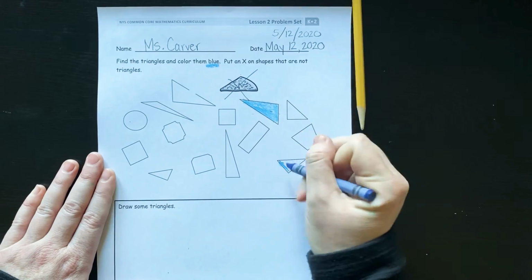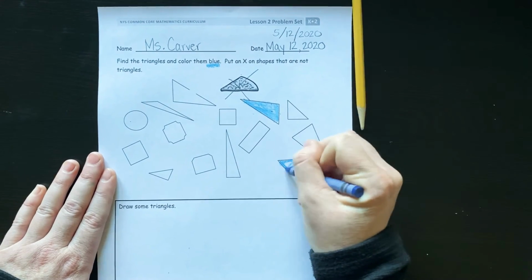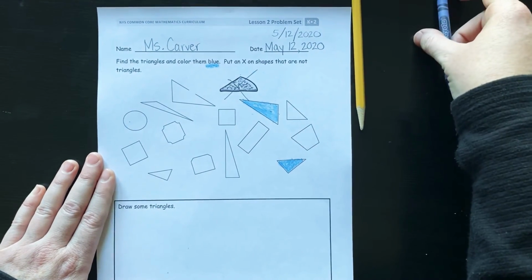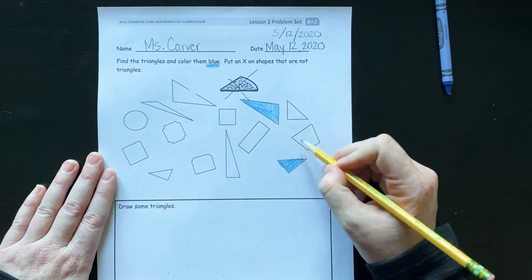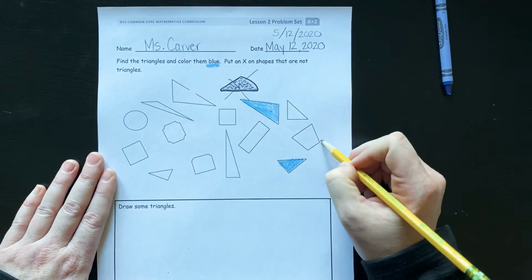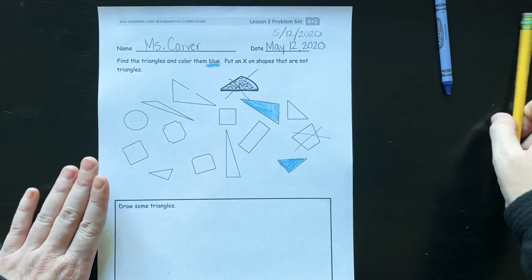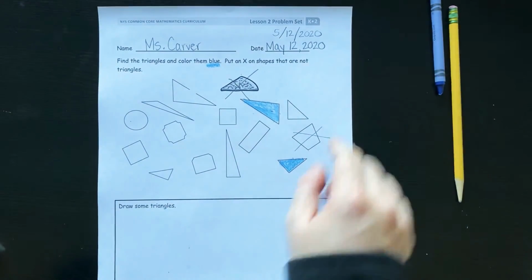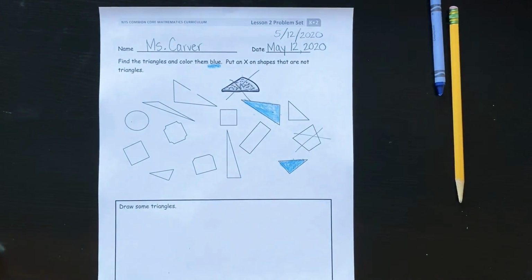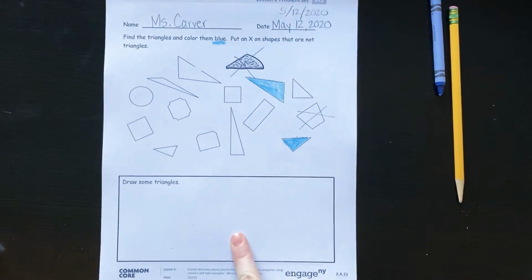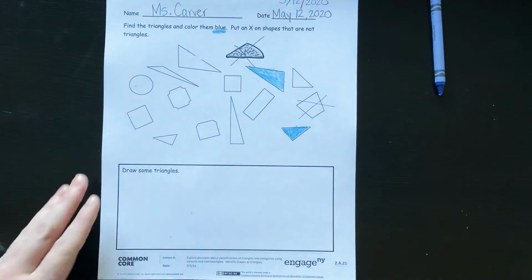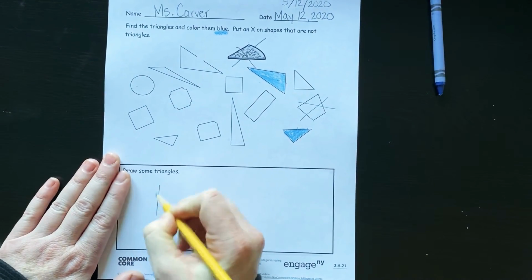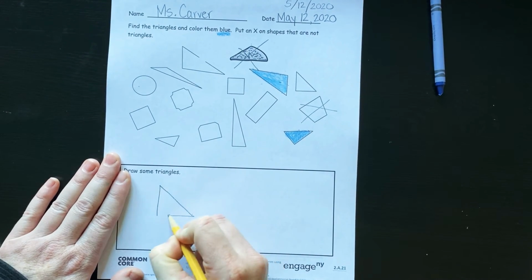This one has 3 sides and 3 corners. So that one's a triangle. Oh my gosh, this one has 1, 2, 3, 4. That's not a triangle. Okay? And you're going to keep going and color them in or cross them out based on whether they're triangles or not. And at the bottom, you guys get to try your own triangles out. Maybe you want to practice drawing some different kinds.